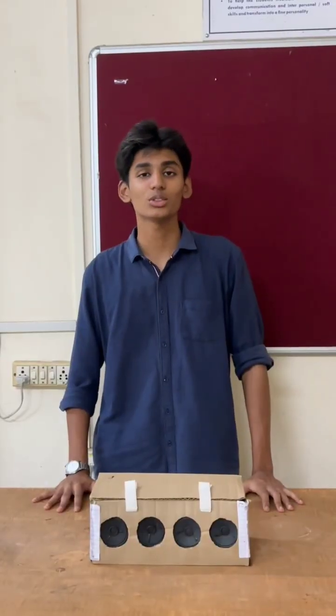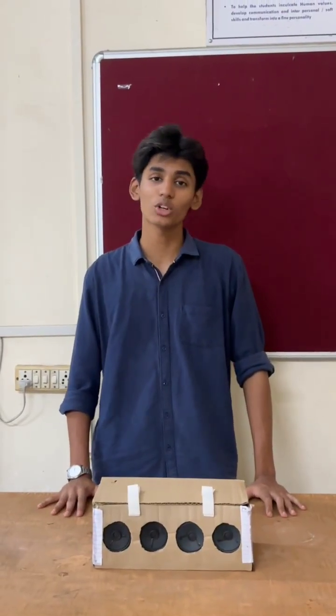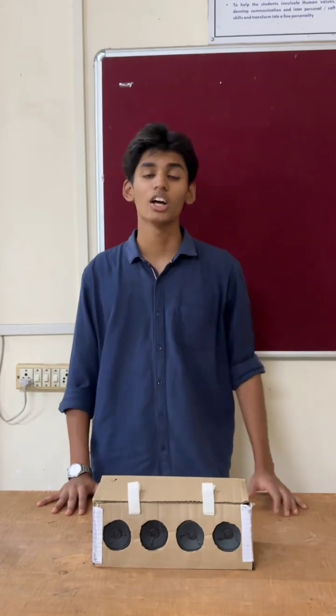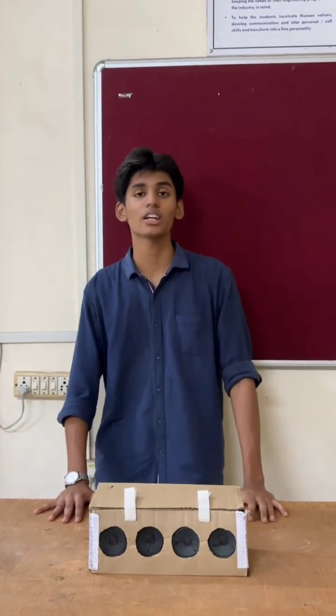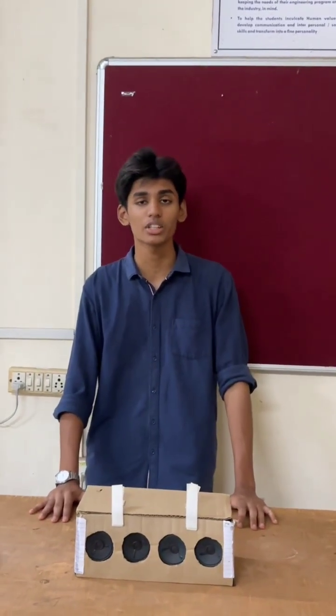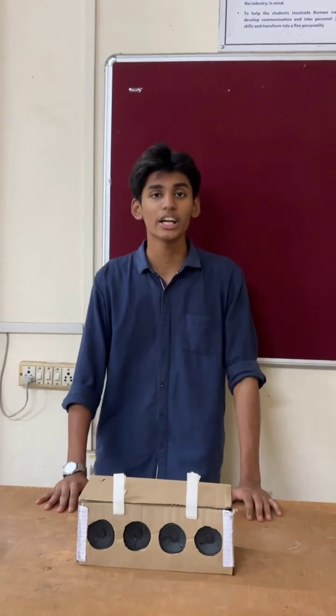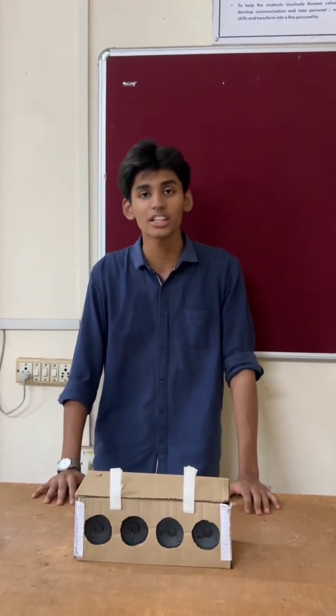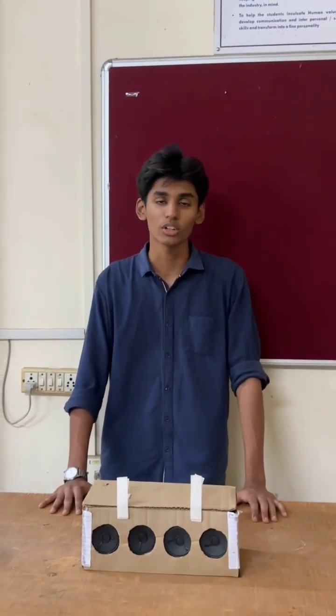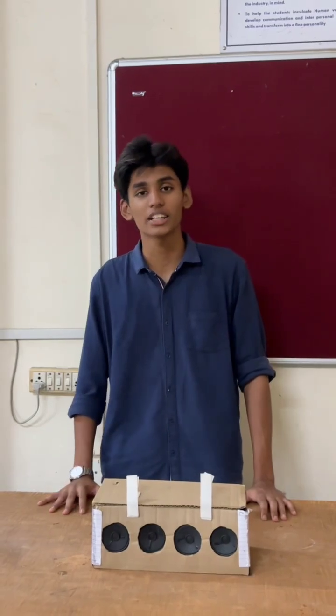Hello, so I am going to explain about the code and the logic for this unidirectional speaker. The code is made basically in the C++ language and then implemented in Arduino IDE, then used to input in the Arduino UNO or microcontroller, as talked about by Aryan earlier.